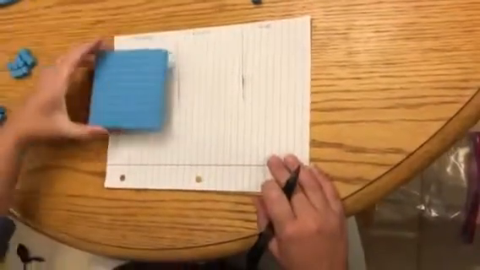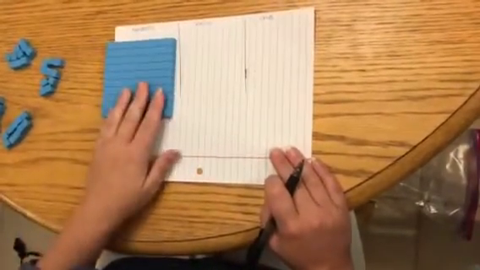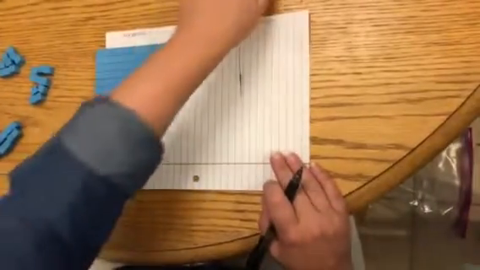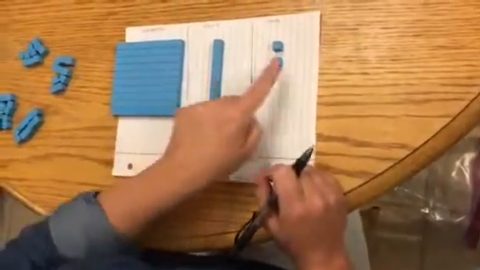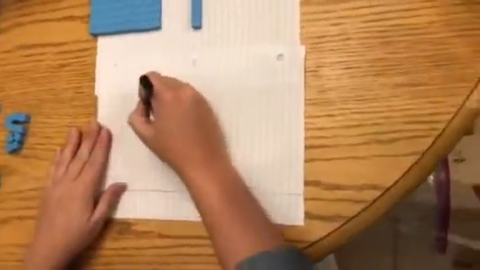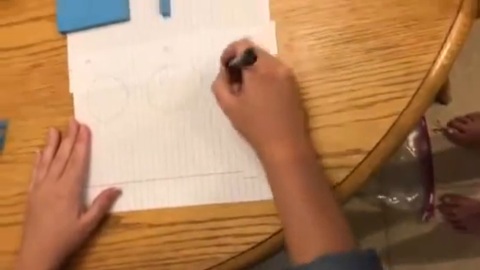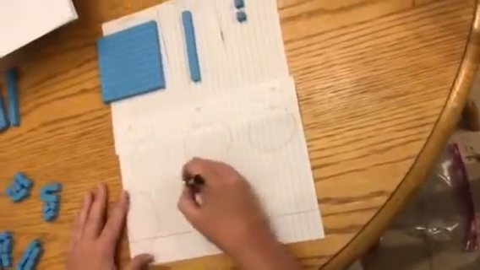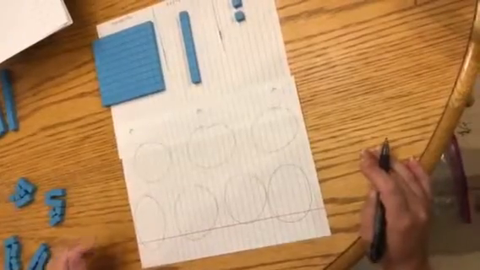So I have, in my hundreds grid, I have my 100, I have my 10, and I have my 2, 112. So I have to divide that into 7 pieces, or 7 days, not really pieces. I'm going to get a new piece of paper, and I'm going to make 7 pots for 7 days. 1, 2, 3, 4, 5, 6, 7. So I have 7 days.